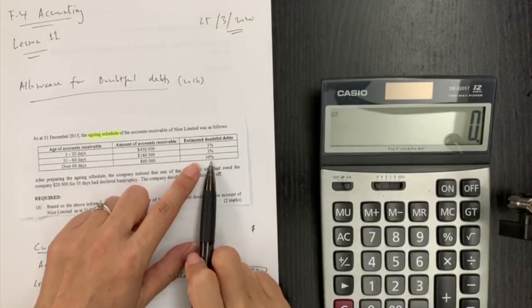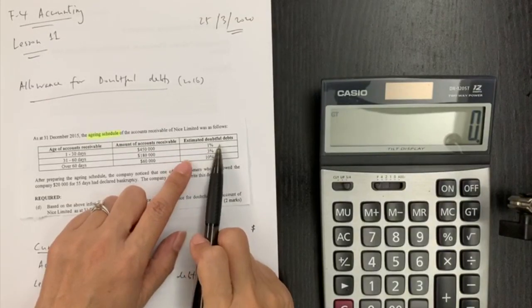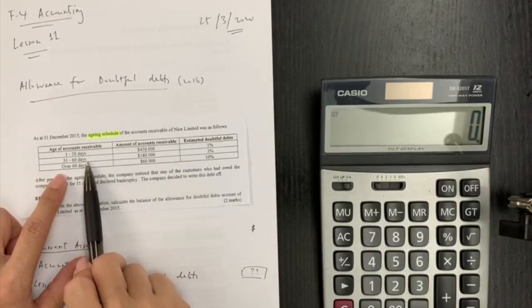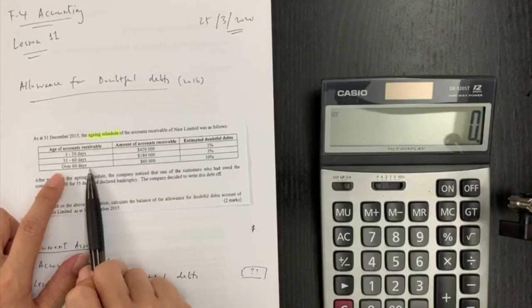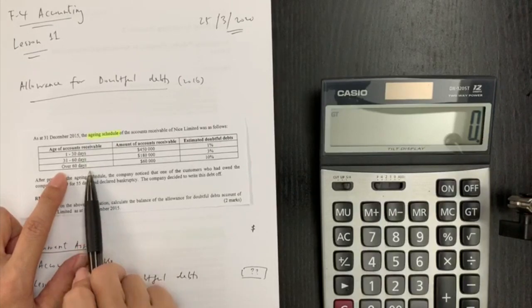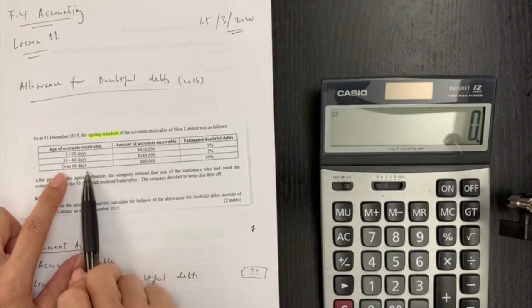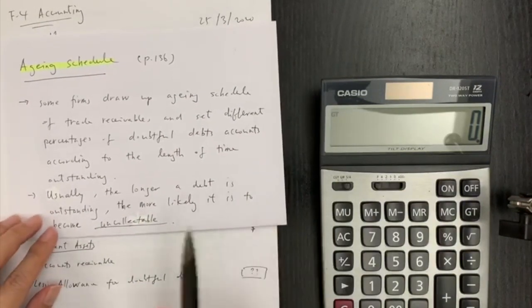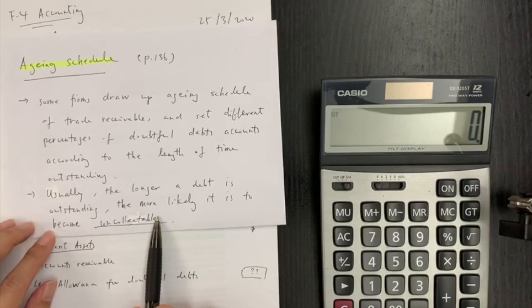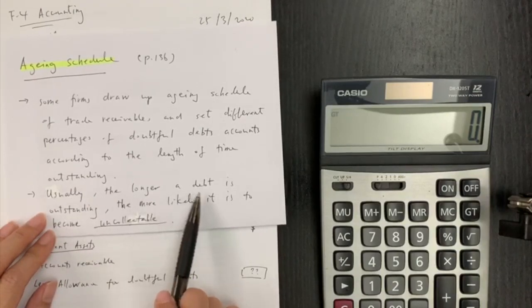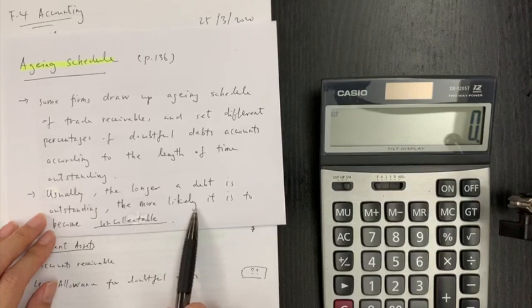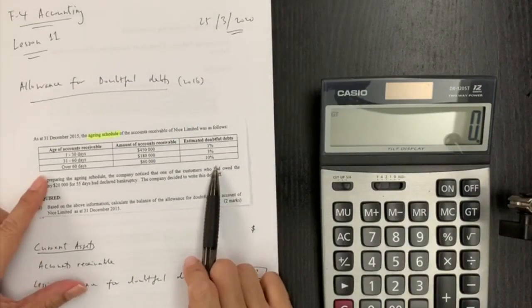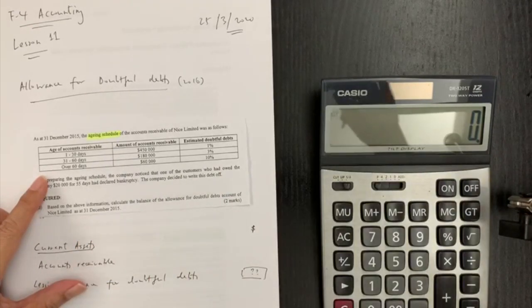In this column, the percentage is increasing, because the longer the debts are outstanding, the more likely we cannot collect money from the debtors. Usually the longer a debt is outstanding, the more likely it is to be uncollectible. This is the idea about aging schedule.